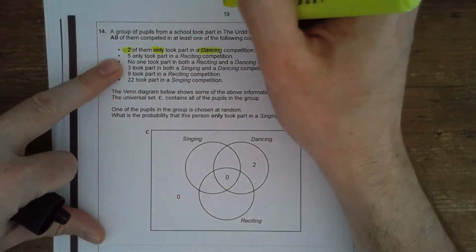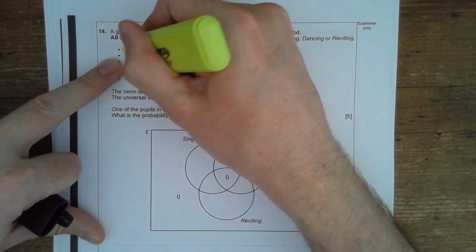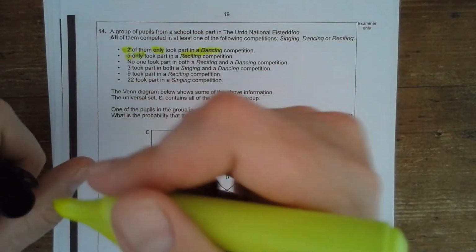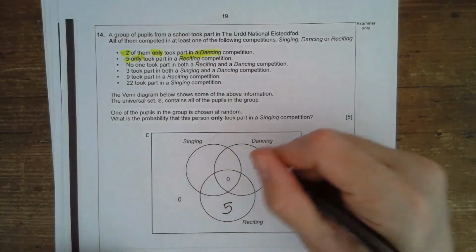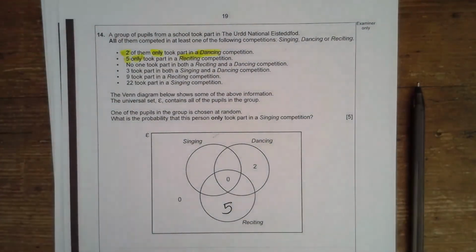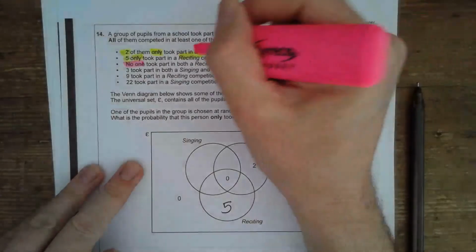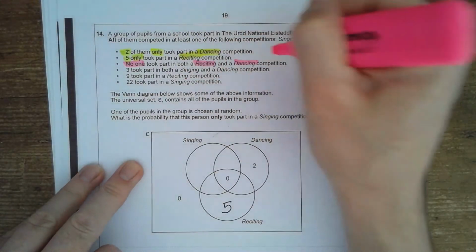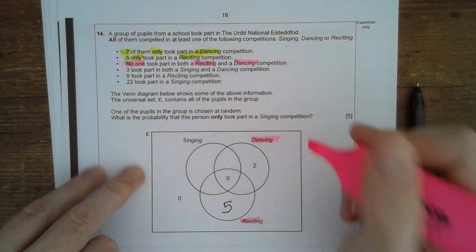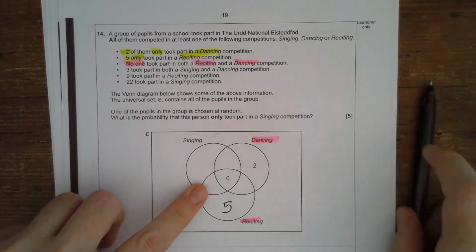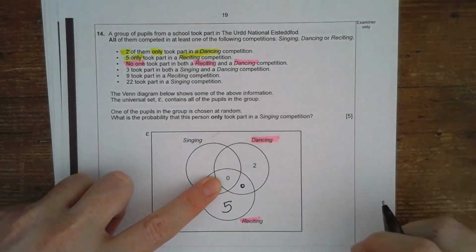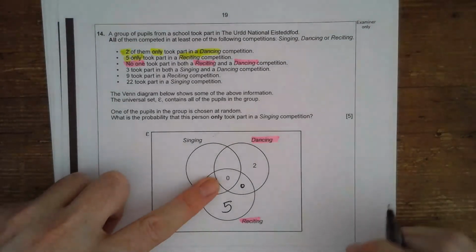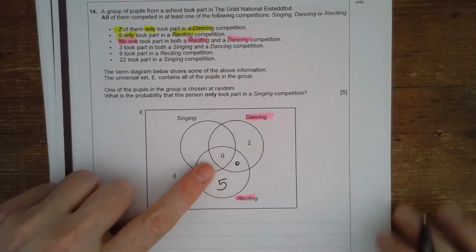Now, if you look at the second sentence, it's very similar to the first. It says 5 only took part in the reciting. So in terms of where that 5 goes, it must go here in the reciting bit only. We're then told that no one, so 0 people, took part in reciting and dancing. So reciting and dancing is there. So the bit of the circle that overlaps, which is just reciting and dancing, is 0. That 0 in the middle tells us that no one took part in all 3. No one took part in dancing and reciting as well.